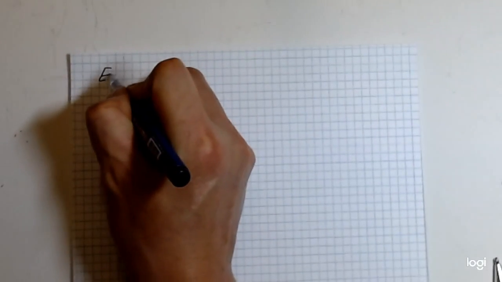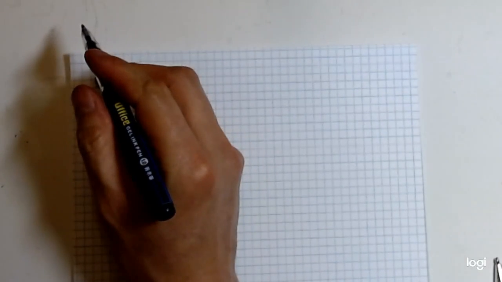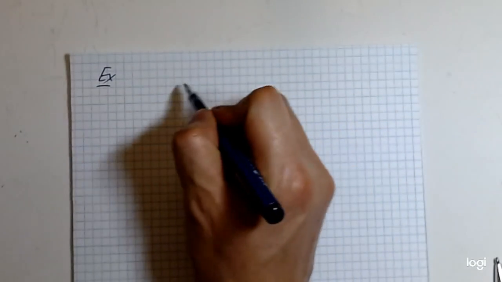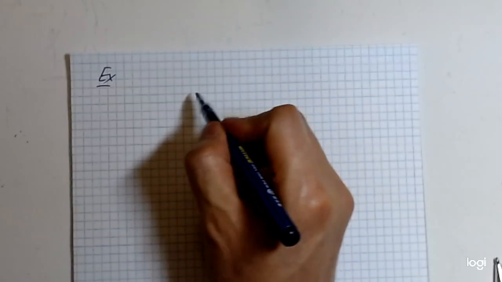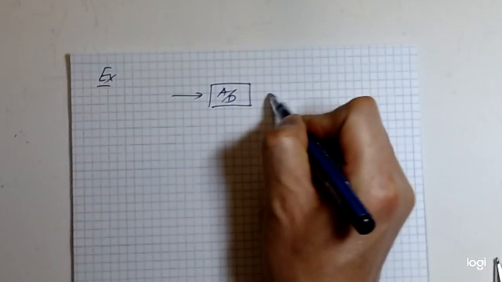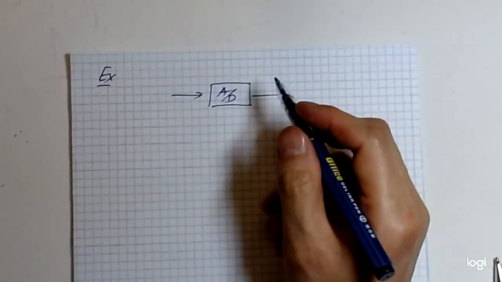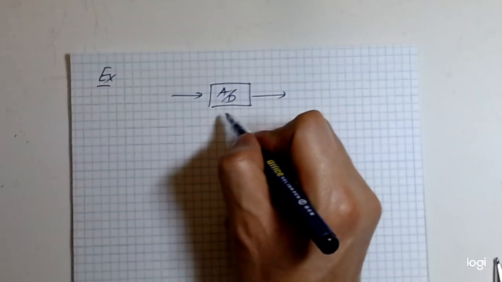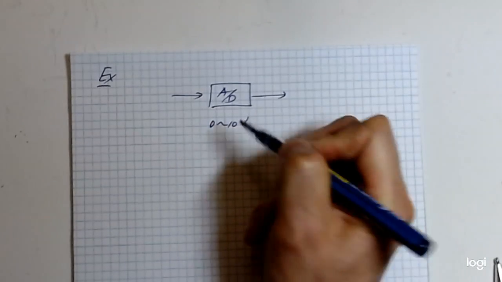Let's look at another example. Let's say I have a 3-bit converter with sampling and hold, full scale 0 to 10 volt.